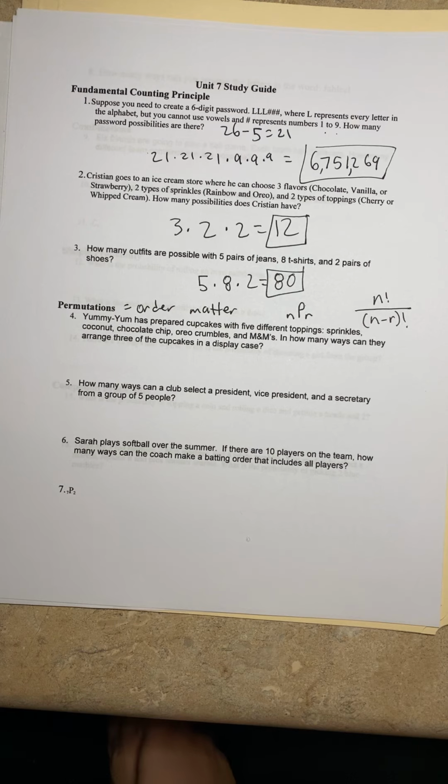So remember, this is when order matters, because whether we have Oreos in front or Oreos at the end, it matters. A lot of times when people do displays, you want to have the most appetizing first, because people are going to automatically snatch that. Like, to me, Oreos are my favorite. So as soon as I see an Oreo cupcake, it's gone. That's my first thing I'm going for.